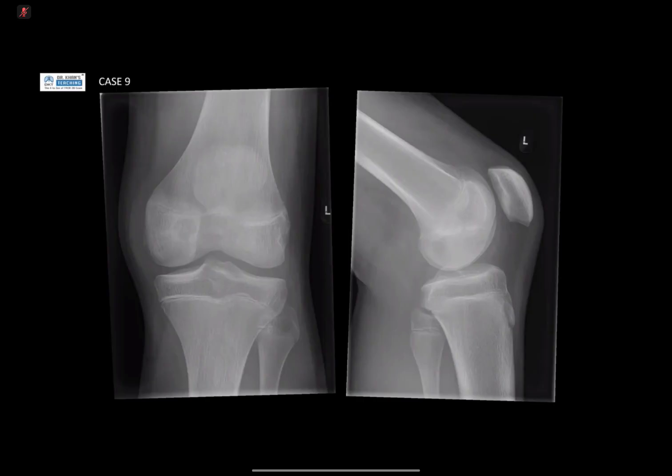This is a frontal and lateral radiograph of the left knee, and following the cortices of this immature skeleton, I see the cortices of the femur are continuous and complete, and following the tibia and fibula.